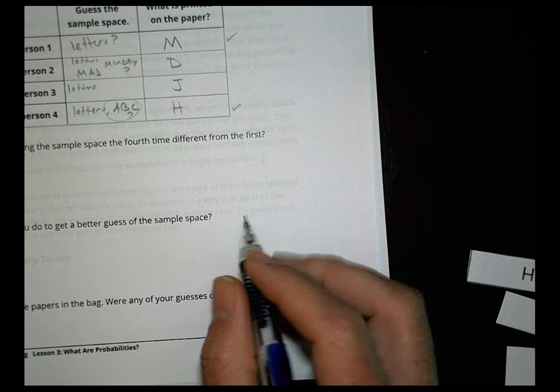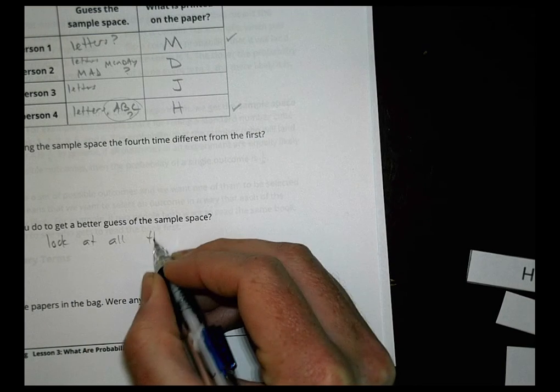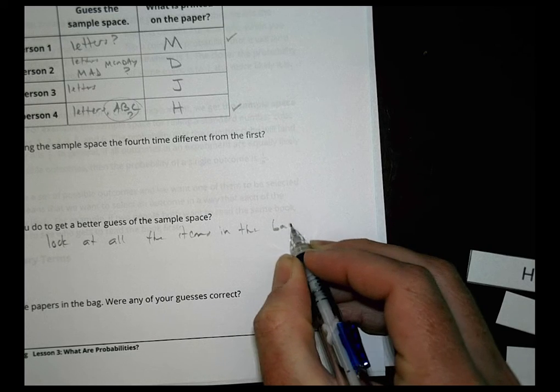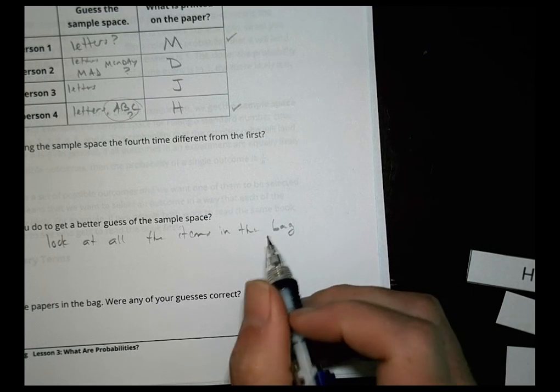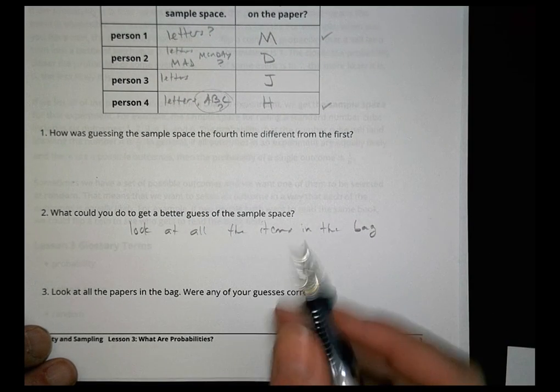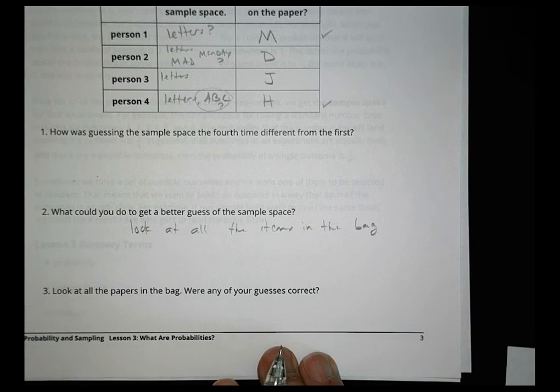Okay, what could I do to get a better guess of the sample space? Well, to get a better guess of the sample space, I could look at all the items in the bag, right? If I knew everything that was in the bag, or kept going until I figured out what was in the bag, I'd be able to guess what's inside the bag better. So the more samples, or the more times I drew a paper out, the better I get.